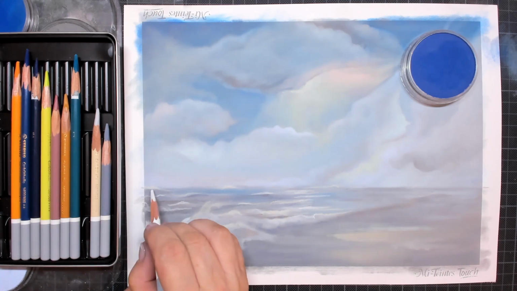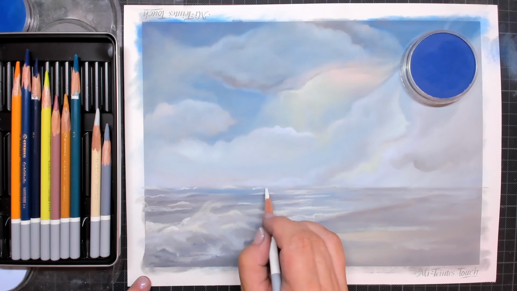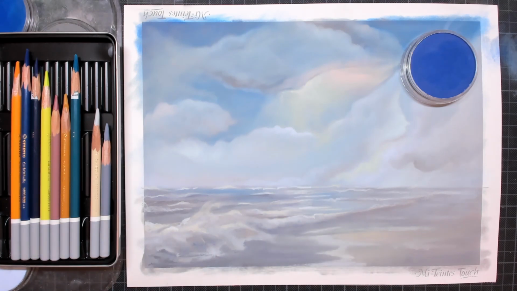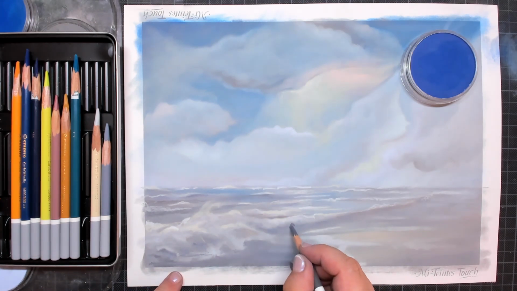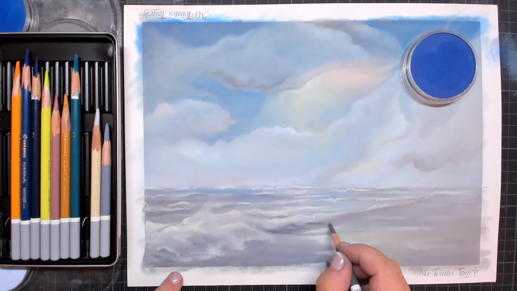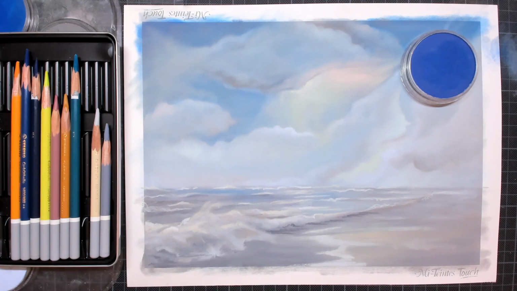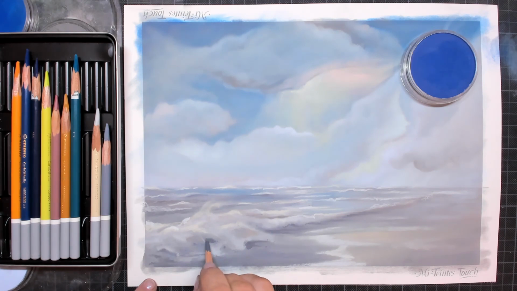Everything is moving around. The clouds are constantly moving around. The waves and the sea itself, it's all moving around. It's going back and forth, back and forth. And the water is just hitting the sand, hitting the sand. So that is what I was trying to grasp here in a very, very impressionistic way.